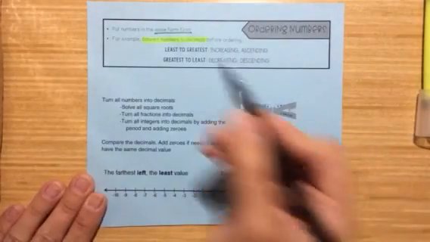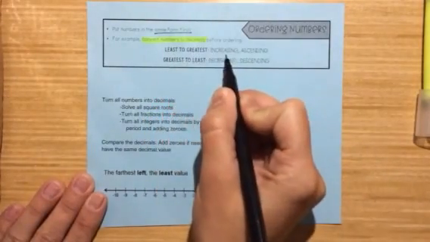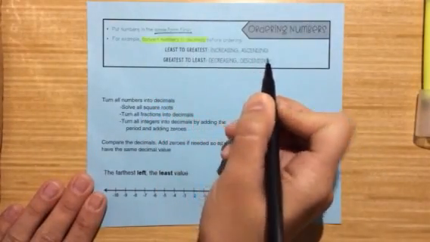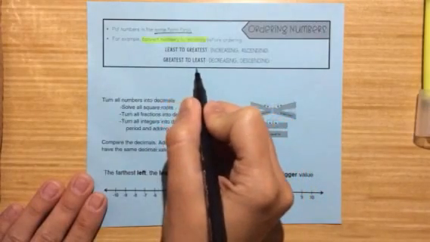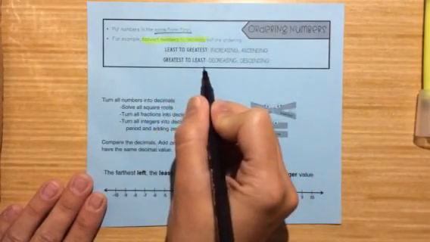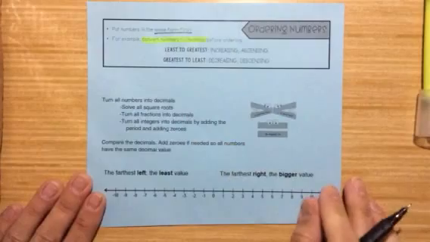Now, your questions might ask you to order from least to greatest. That means from small to big, so increasing or ascending order, or from greatest to least. That means from big to small, so you're decreasing, you're descending in value.